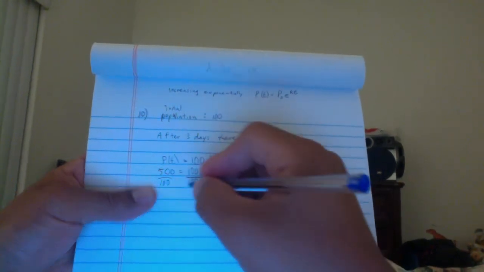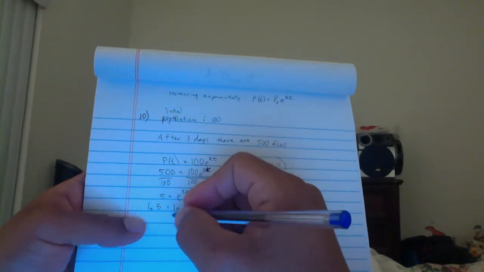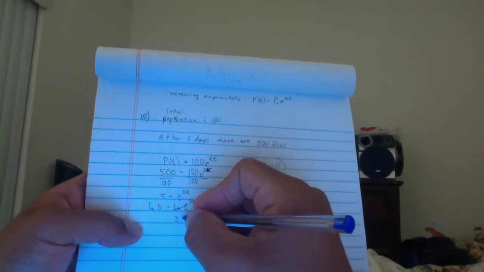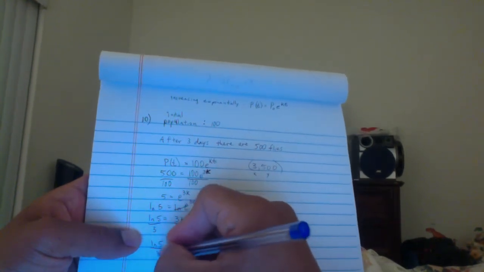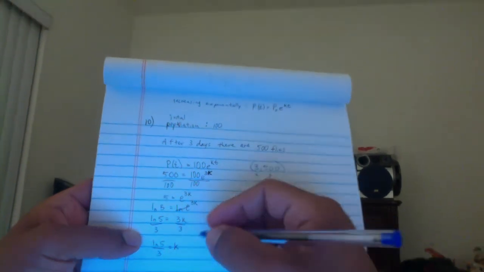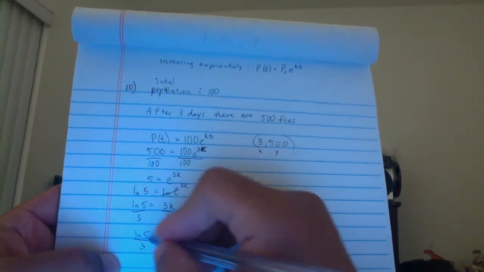So first thing here is we're going to divide by 100. And remember, I'm doing this so I can solve for k. This is going to leave me with 5. And I'm going to be left with e to the 3k over here. Now to undo the e, we need to take the ln of both sides. Take the ln of this side. And then we're going to cancel out right here. And we're going to get 3k equals ln of 5. Finally, divide by 3. And we're going to get ln of 5 divided by 3 equals k. Now for this one, you don't want to divide this or enter into your calculator and use a decimal because it's going to be off by a little bit. Leave it like this because this is the exact answer.